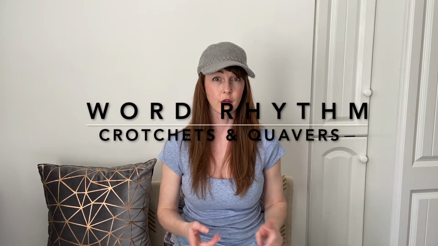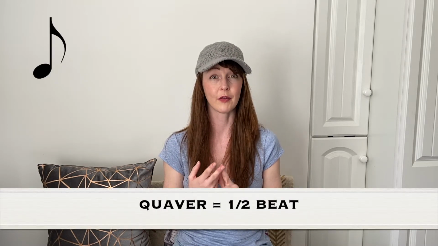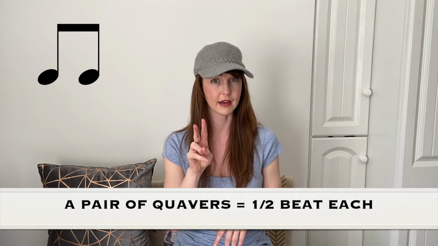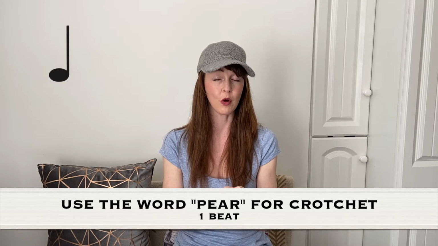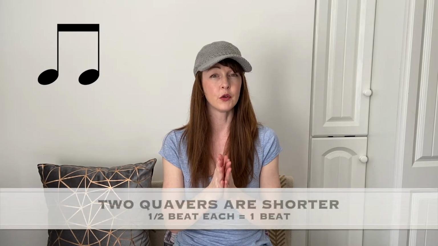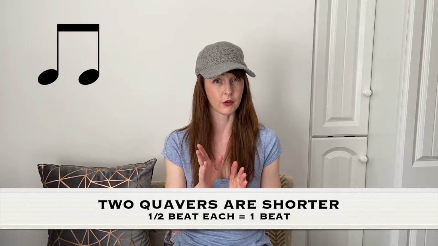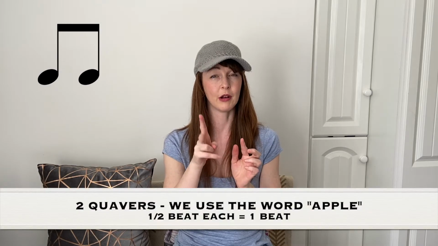I'm going to go through word rhythm for crotchets and quavers. Crotchet gets 1 beat and a quaver gets half a beat. So a pair of quavers gets half a beat each. So we use the word pear for the crotchet, pear, 1 beat. And then the 2 quavers are played in the same time as that 1 beat, so they're shorter. So they get 1 word, but we use each syllable of the word apple.